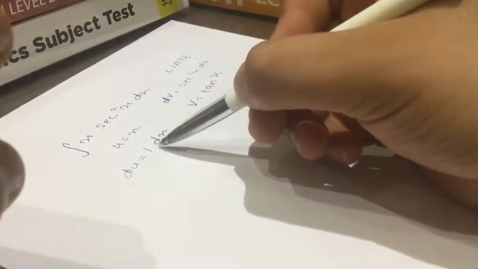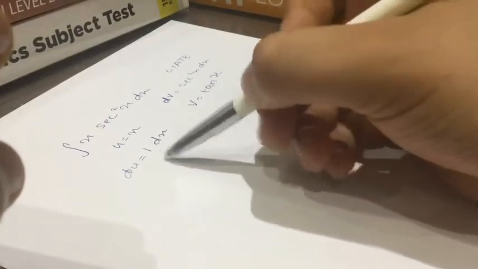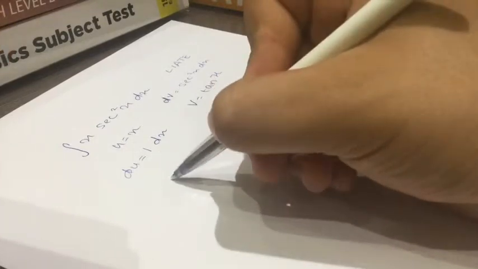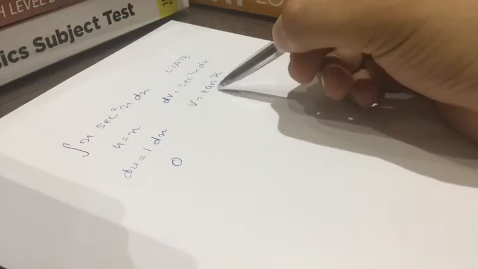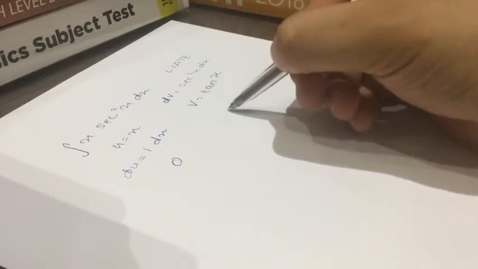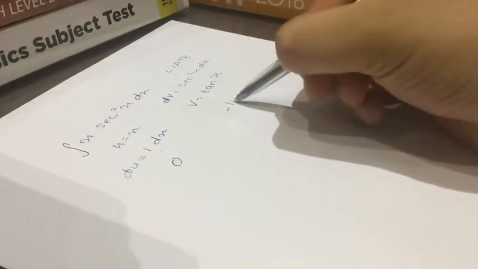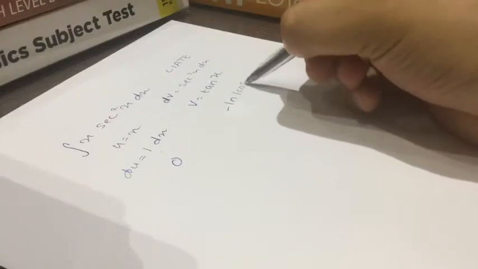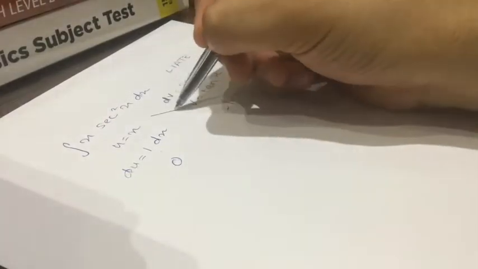Now we'll take the derivative again to make this 0, and we'll take this integration again. It will be negative ln of cosine x, and we can use this as a table.